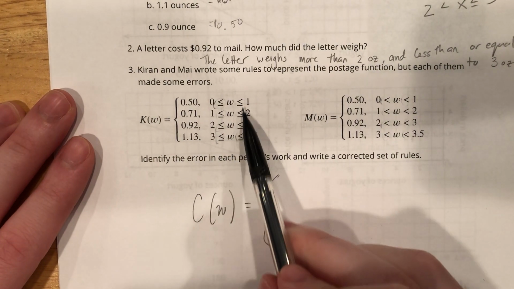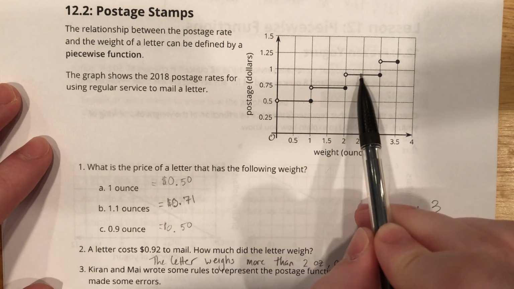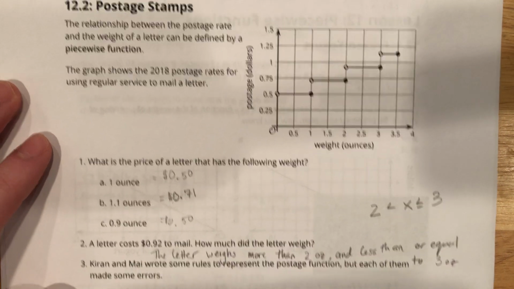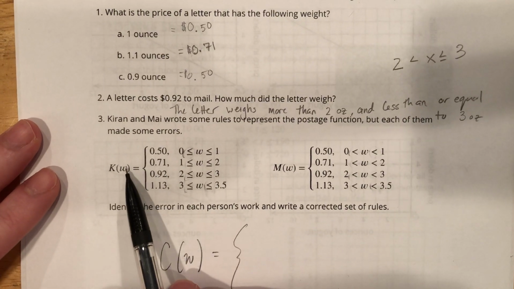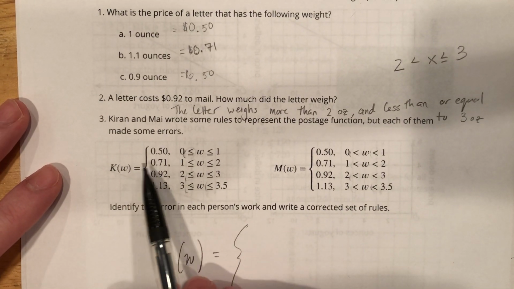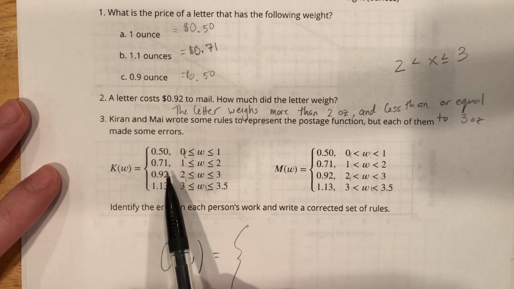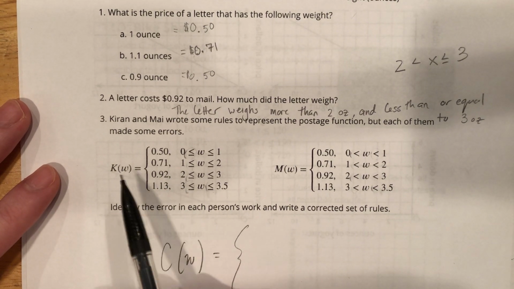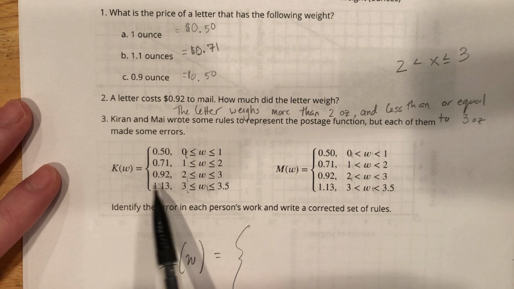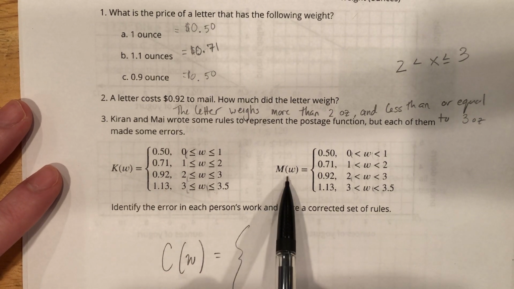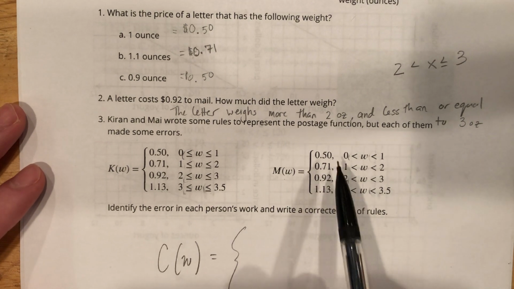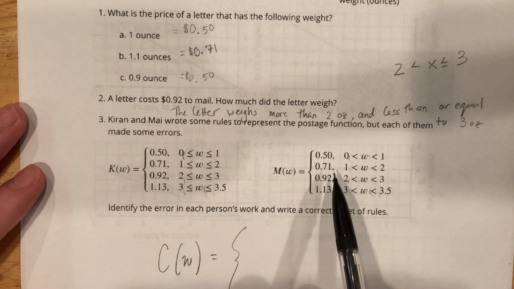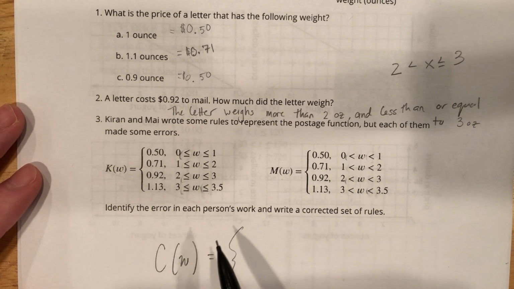And you'll notice that they have 4 lines. Well, when I look at my graph, I also have 4 different lines. So that sort of makes sense. Each line is K of W equals 0.5, K of W equals 0.71, K of W equals 0.92, K of W equals 1.13. And if we remember, K of W, M of W, these are just fancy ways of saying Y. So they're saying Y equals this number, Y equals that number, Y equals that number, Y equals that number.